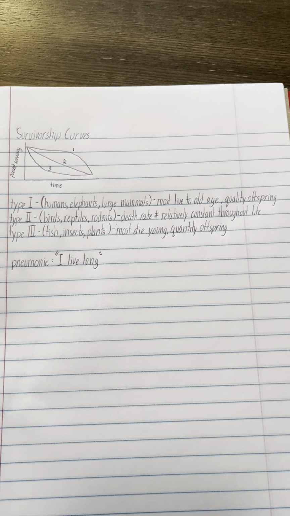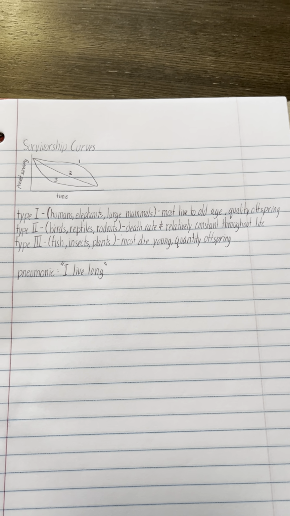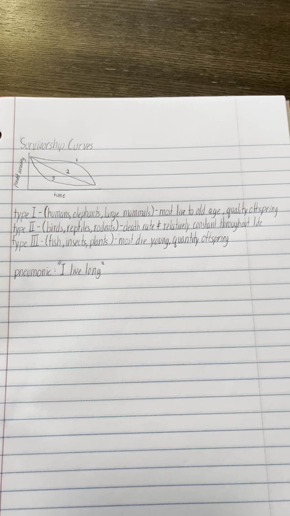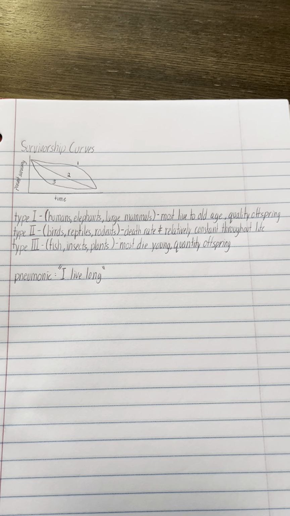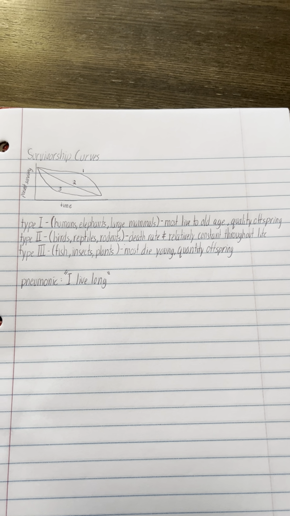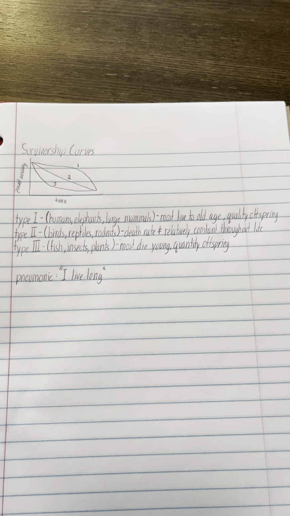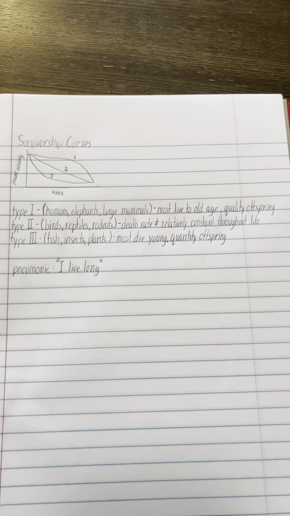And then type 3, things like fish, insects, and birds. If you think about, or not birds, plants rather. If you think about things like insect larvae, where almost all of them are going to die, or like plant seedlings, where almost all of them are going to die. And you can think of this like quantity offspring. So they're just producing a ton of offspring, and some, like a very few number, actually do survive, but those are obviously able to reproduce.